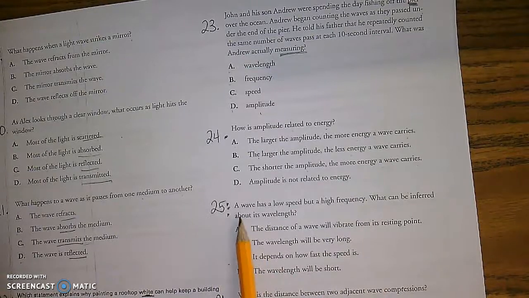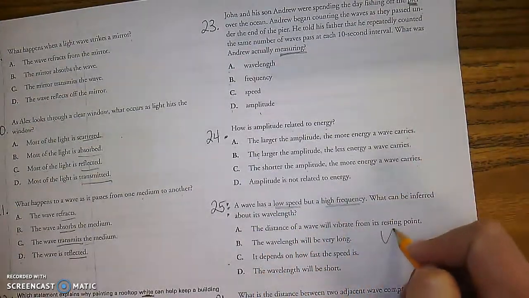Number 25. A wave has a low speed but a high frequency. What can be inferred about its wavelength? So we know that it has a high frequency. A, the distance a wave will vibrate from its resting point. B, the wavelength will be very long. C, it depends on how fast the speed is. Or D, the wavelength will be short.